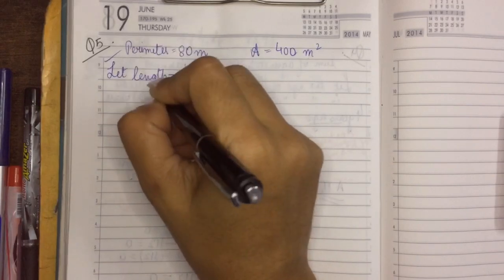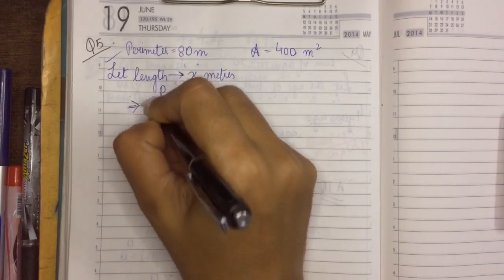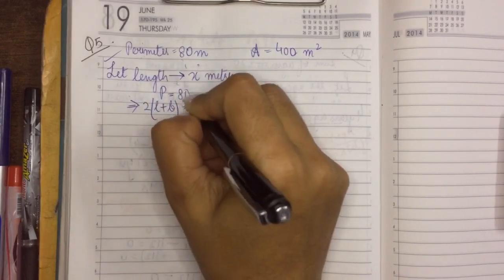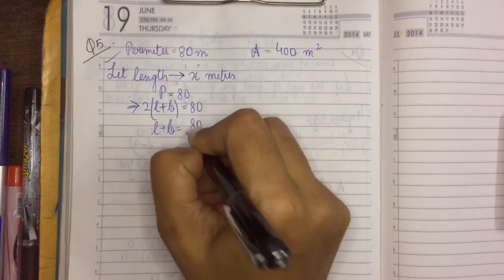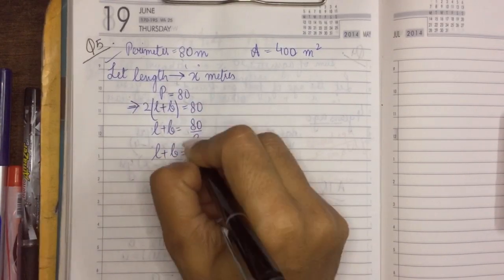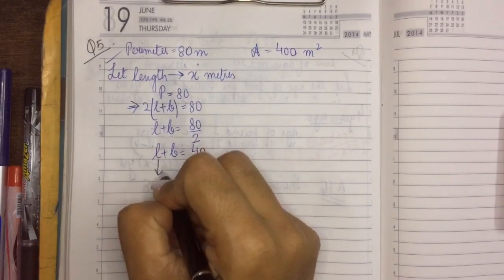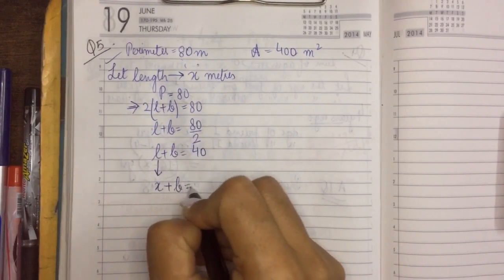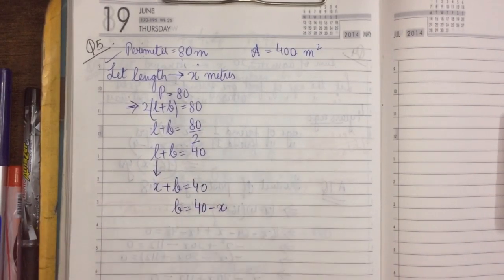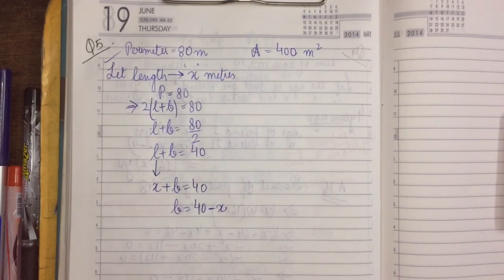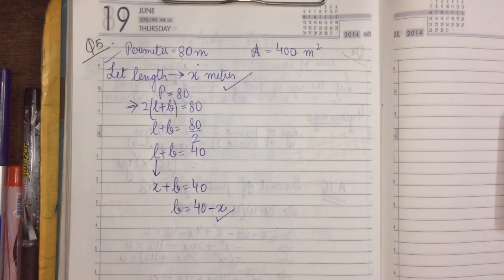Now I'm going to use perimeter. Perimeter is 80. So this means 2 multiplied by (L plus B) is 80. From here, L plus B is 80 divided by 2. L plus B is 40. I have taken L as x. So B comes out to be 40 minus x. So I have assumed the length, I have assumed the breadth.